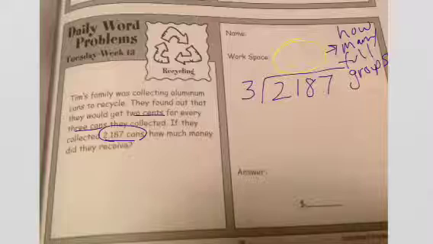Well, I know I got 2 cents for every one of those groups. So once I know my number of groups, what math would I need to do to figure out 2 cents for each of those groups?